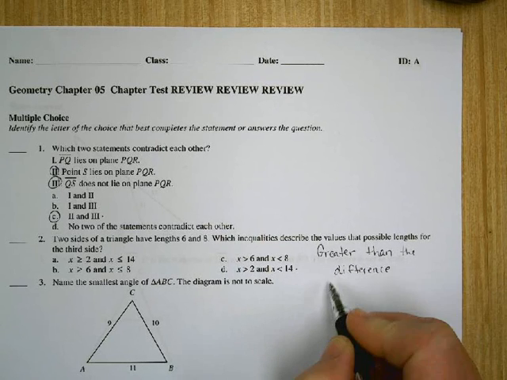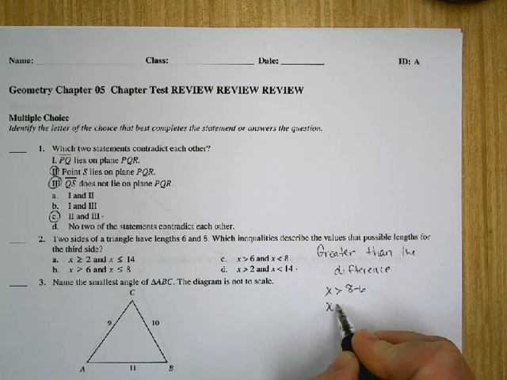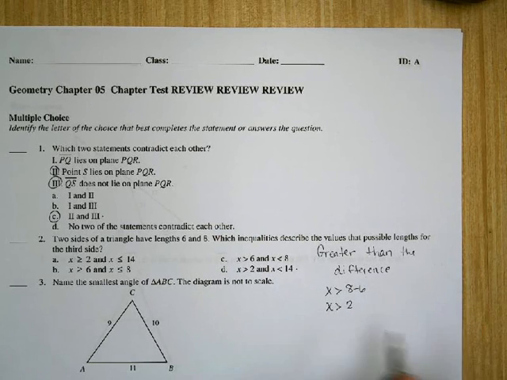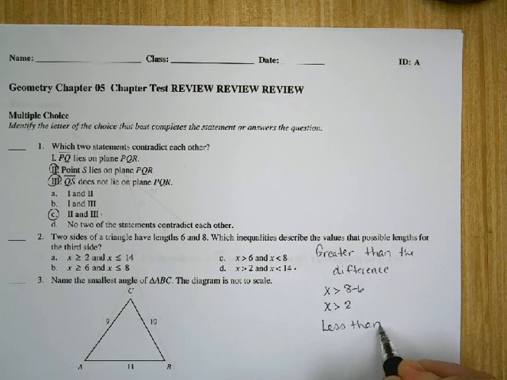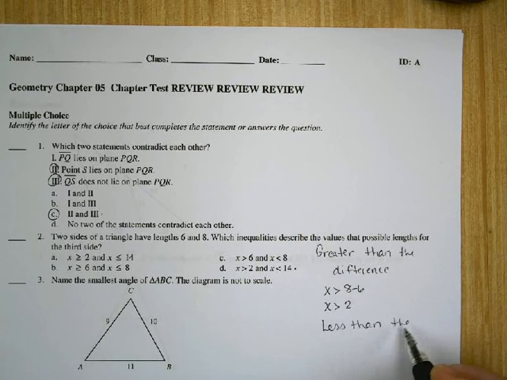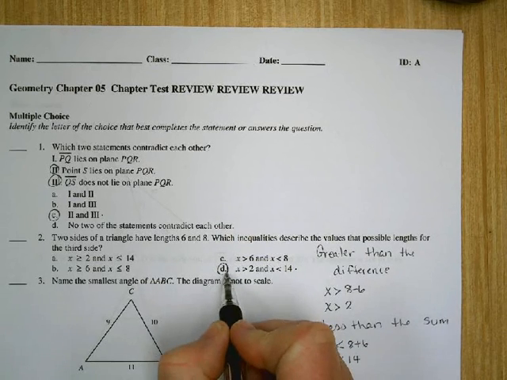So x must be greater than 8 minus 6, so it's greater than 2. And it must be less than the sum. So x needs to be less than 8 plus 6, which is less than 14. Which statement says it needs to be greater than 2 and less than 14? That is statement D.